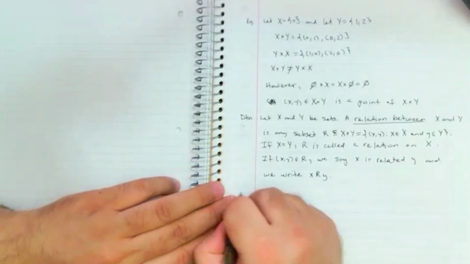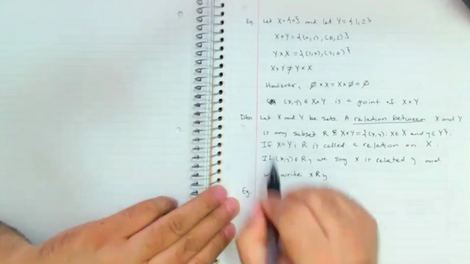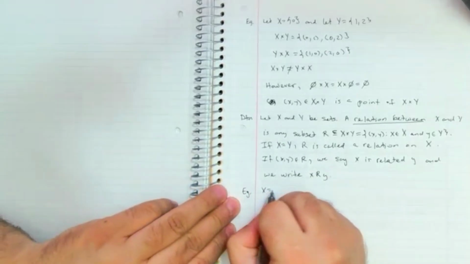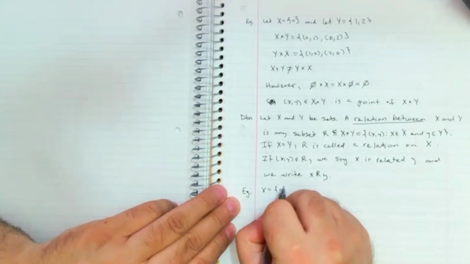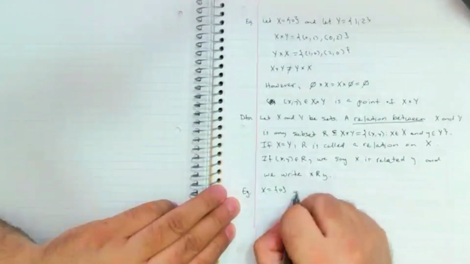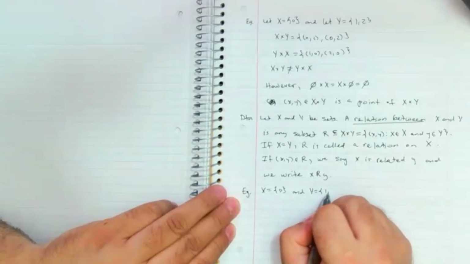So let's look at an example. We'll take the same sets as in the previous example. X is the set containing the number 0, and y is the set containing the numbers 1 and 2.